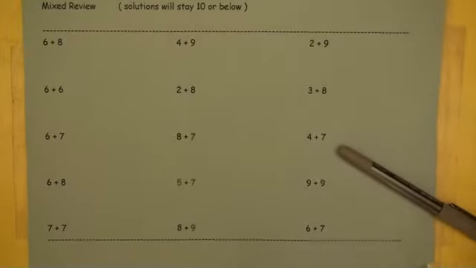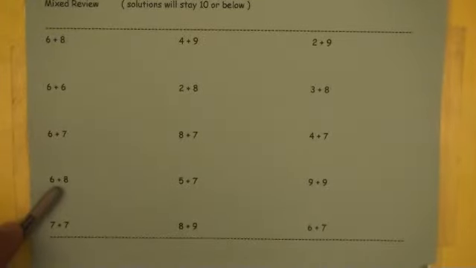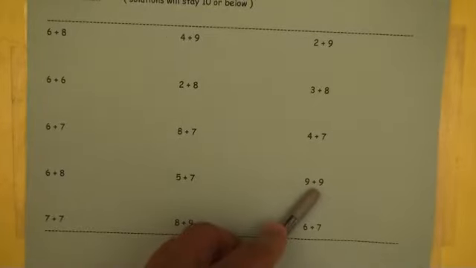4 plus 7. Well, if it said 4 plus 6, I'd have 10. Therefore, the answer is 11. All right? See how this works? This is going to be 4 more than 10. 14. 2 more than 10. 12. 8 more than 10, right?